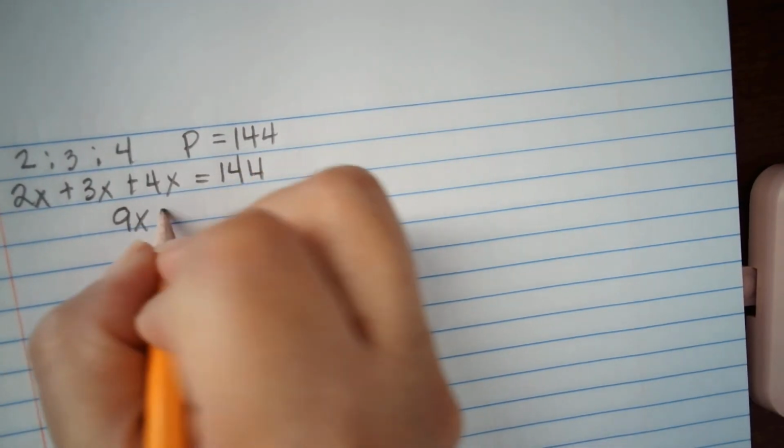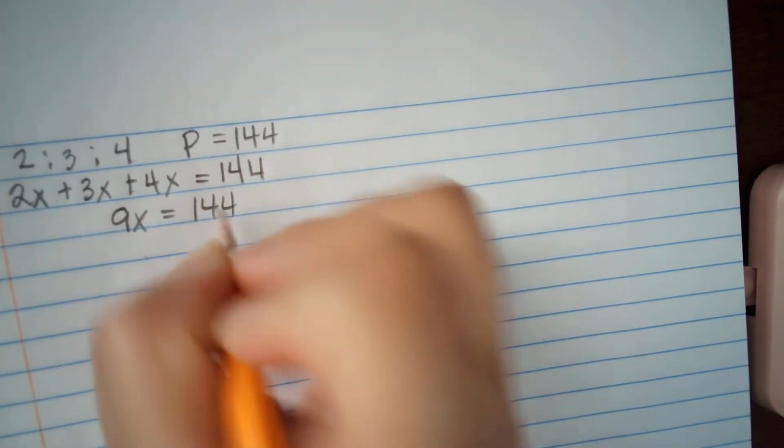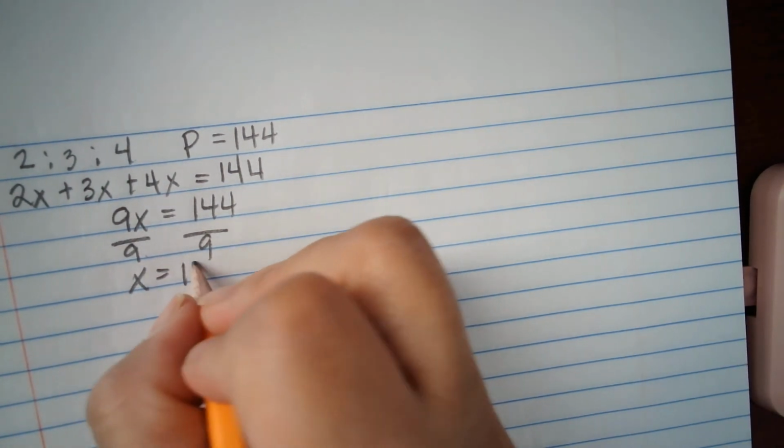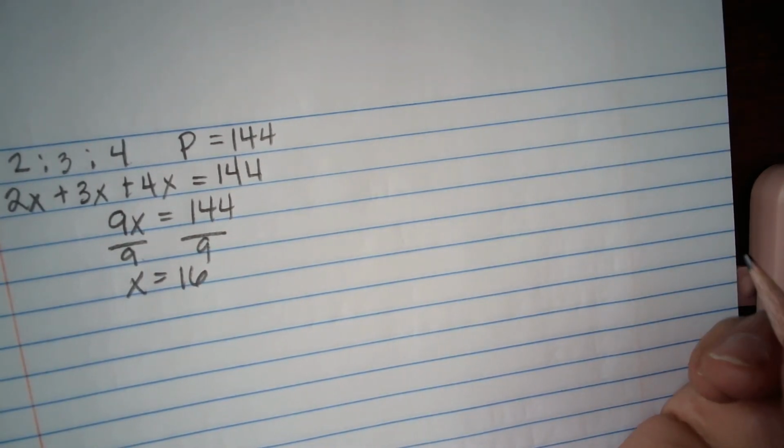2 plus 3 plus 4 is 9, so we have 9x is equal to 144. We're going to divide both sides by 9. x is equal to 16. So that's our scale factor that we need to multiply by to each side so we can figure out their lengths.